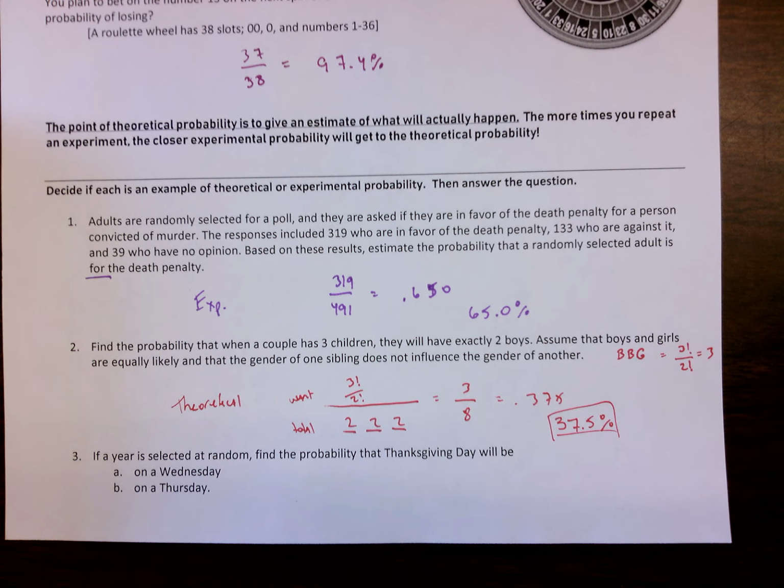But based on having observed many, many births over the years, we actually see that having a girl is slightly more common than having a boy. I think the percentages are something like 51% girls and 49% boys. So it's close, but we've had plenty of births to record data on, and we do find that it's a little bit skewed. It's not quite 50-50.